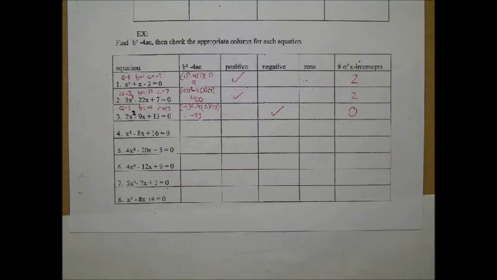2x squared minus 9x plus 13. You can see that the graph is not intersecting. In fact, there's no x-intercepts. Okay, all right, is anyone stuck?